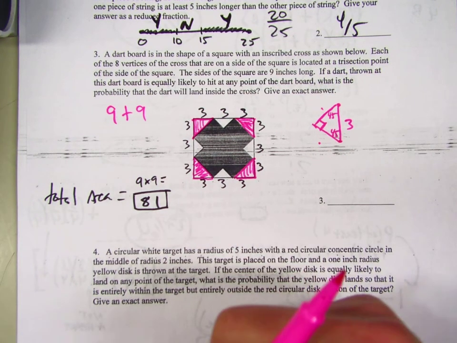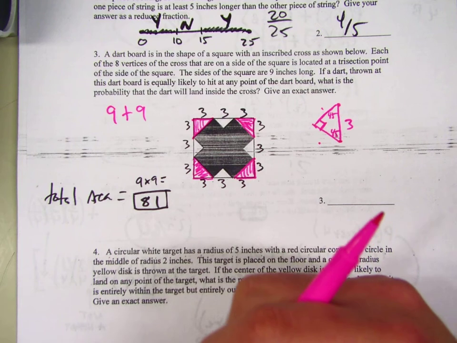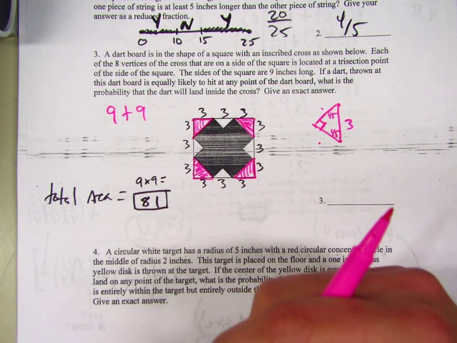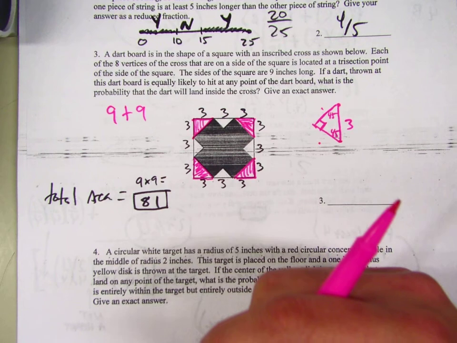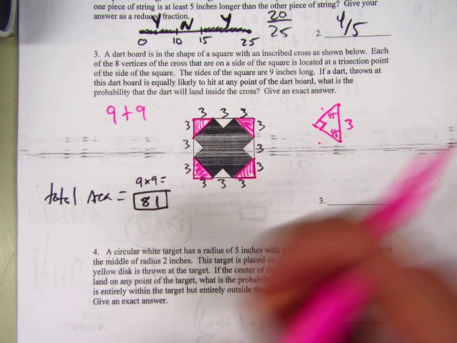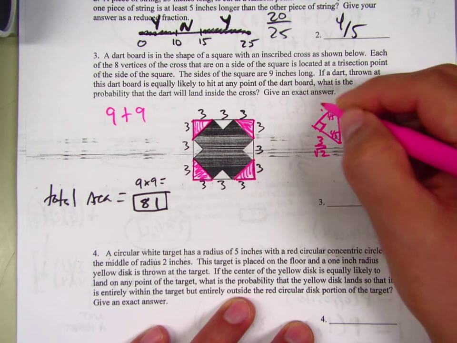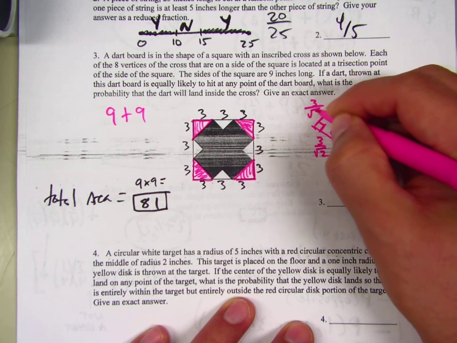Oh my god, you guys have it on the board. Special triangles. Oh, wait. 3 divided by root 2. 3 over root 2. Yeah, that's what I got.